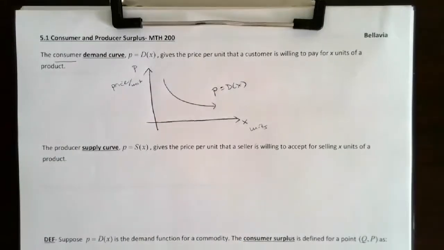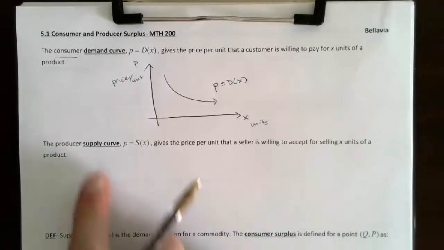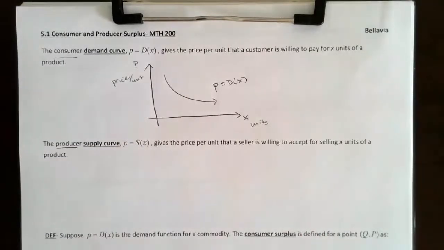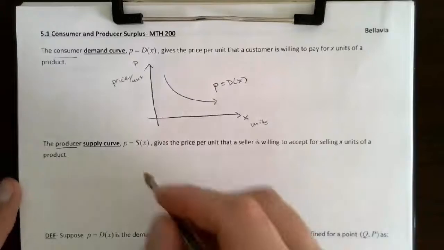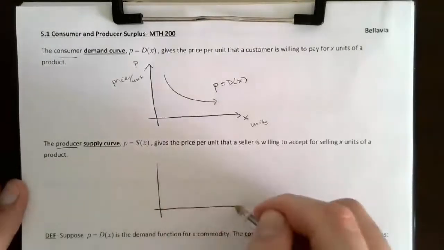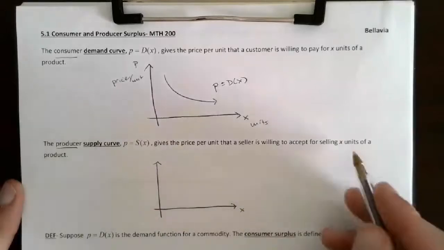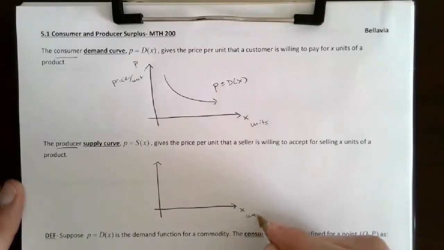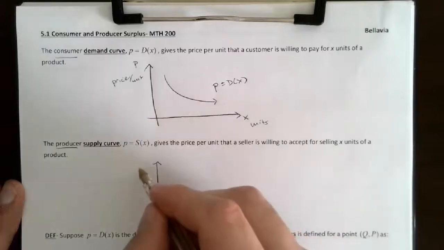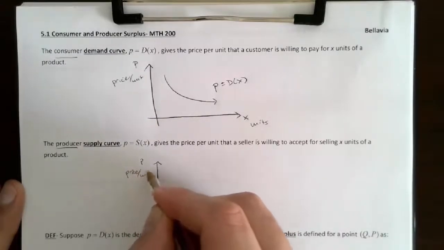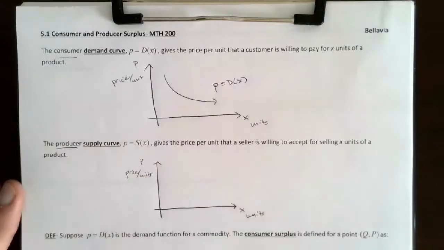The producer supply curve, P equals S of X, gives the price per unit that a seller is willing to accept for selling X units of a product. Here is a quick sketch of this as well. X is the units of a product, and P is still price per unit, so the axes are labeled the same because they're the same units.